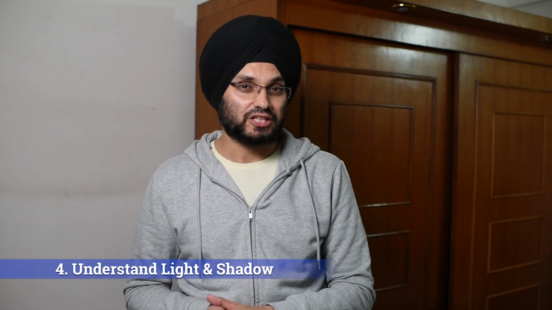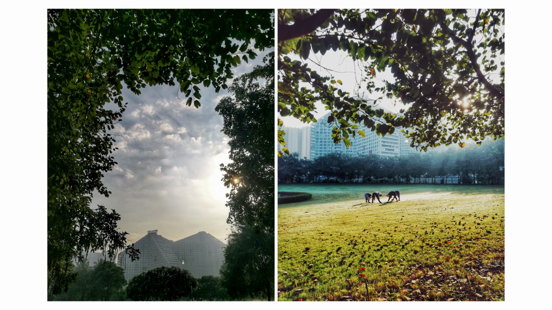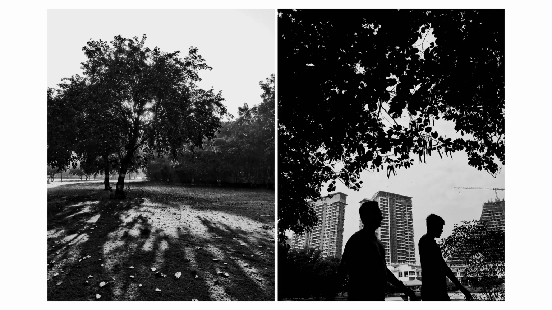So these were the three main points which you need to consider if you want to up your mobile photography game. But there's another factor which you should consider, because it has been a part of the photography, whether it's mobile photography or your normal cameras, which is playing with the light and the shadow. Notice from where the sun rays are coming, or from where the light is coming. Notice the shadows. Play with the shadow, with the light, play against the light. You get interesting results when you are playing with the light and shadow.